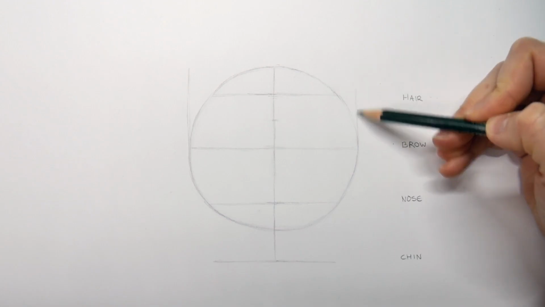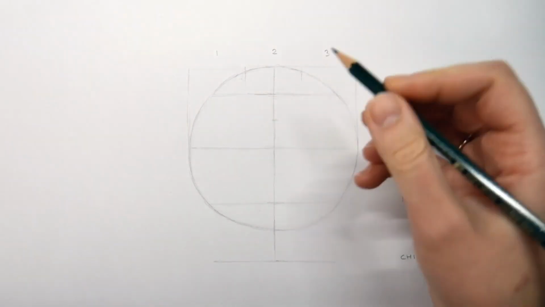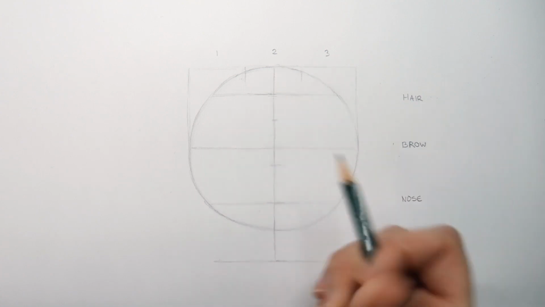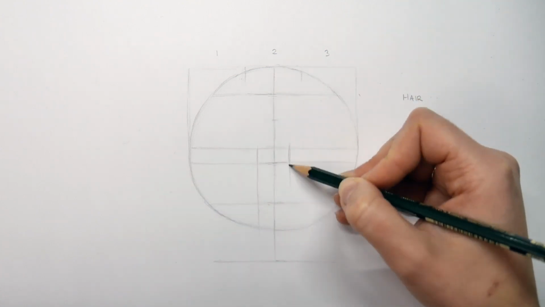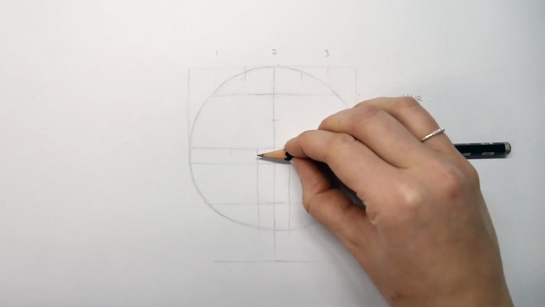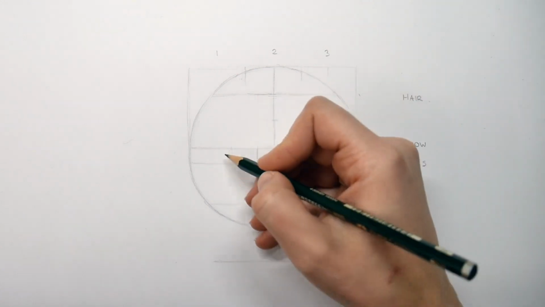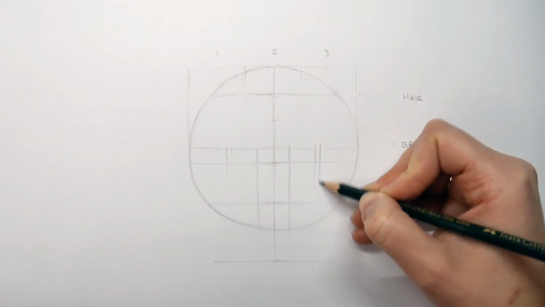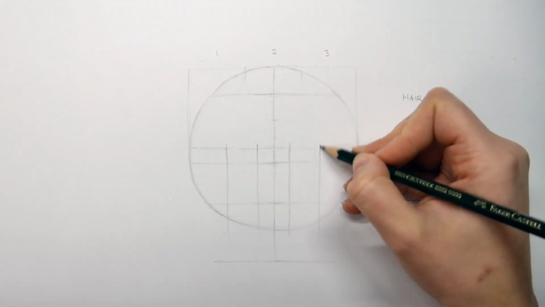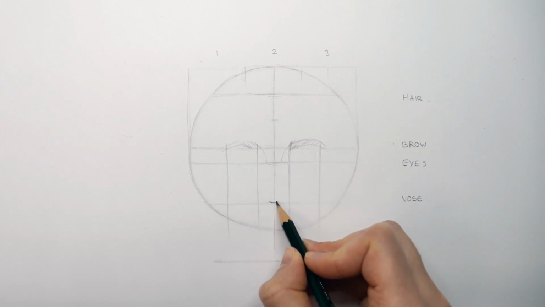Now divide the width of the head in 3 equal spaces. The eyes are usually in the middle of the head, so here is where the eye line is. Now draw some vertical lines. And something to remember is that the space between the eyes is usually the same width as the width of an eye. So these will be 3 equal spaces. And then start drawing the facial features.